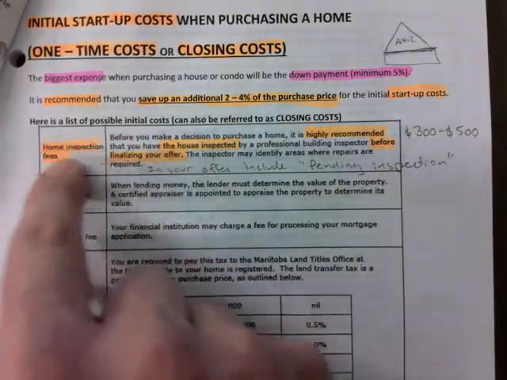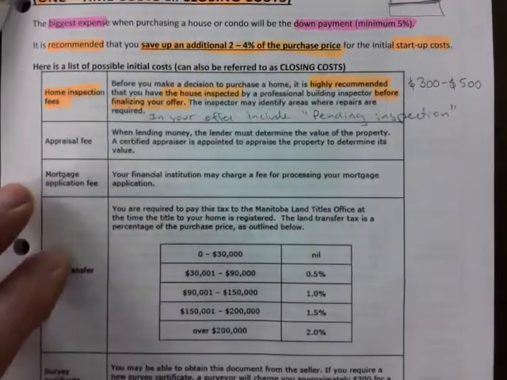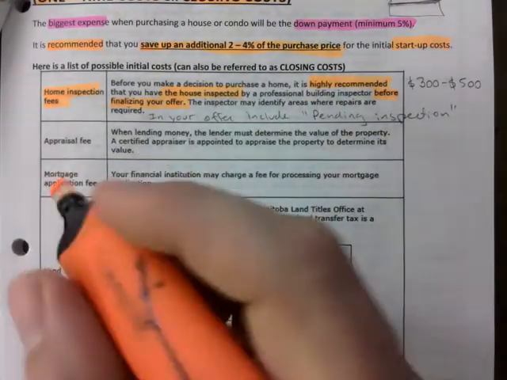Anyways, remember home inspection. I just talked a lot. I need to kind of rein it back a little bit.